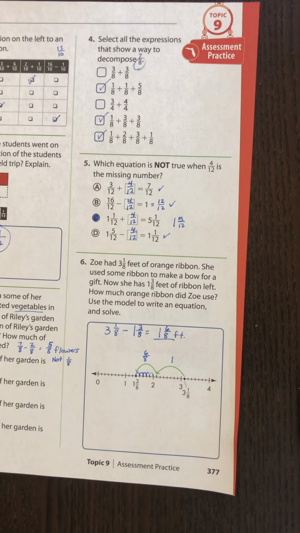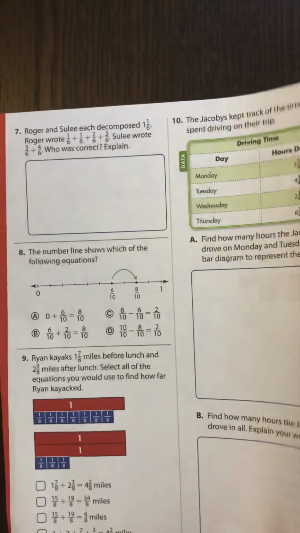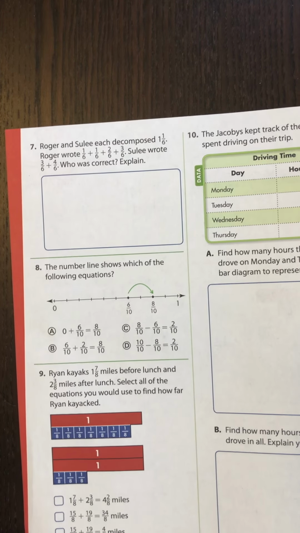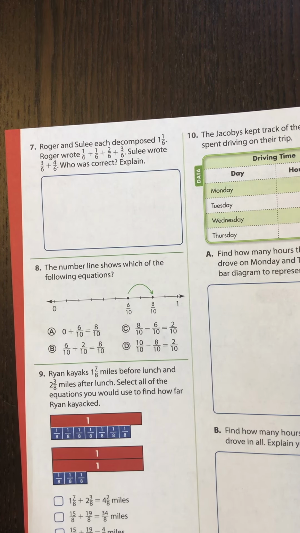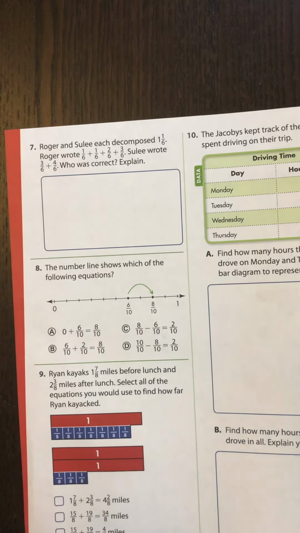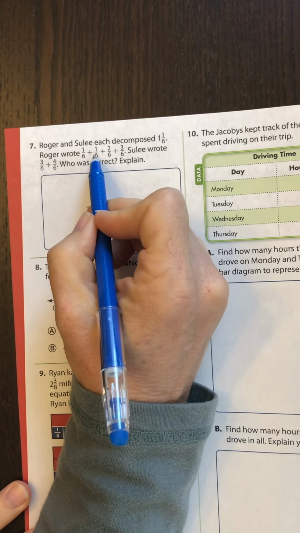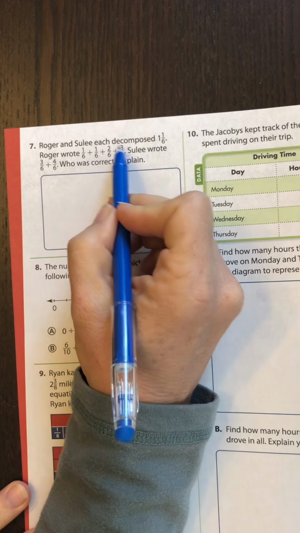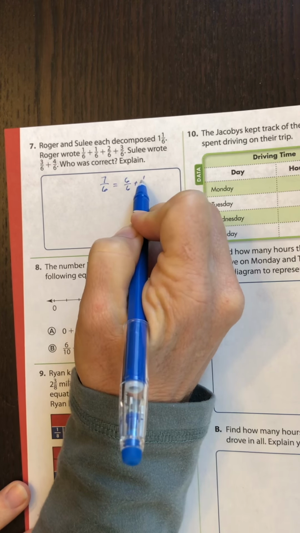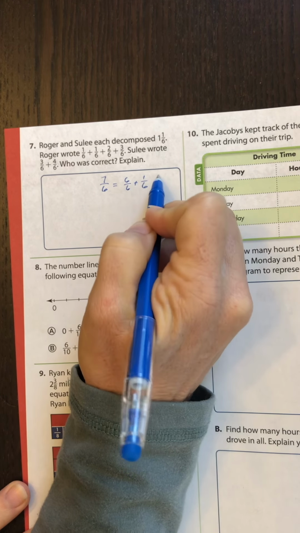All right. Moving along to number 7 on the back. Roger and Suli each decomposed 1 1/6. Roger wrote 1/6 + 1/6 + 2/6 + 3/6, and Suli wrote 3/6 plus 4/6. So who is correct? 1/6, 1, 2, 3, 4, 5, 6, 7. That's 7/6. Which equals 6/6 plus 1/6, which is a whole, so 1 1/6.